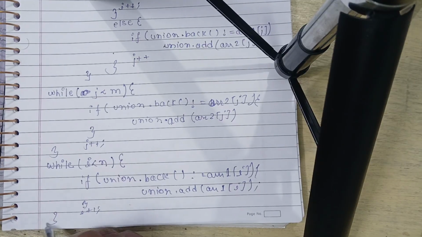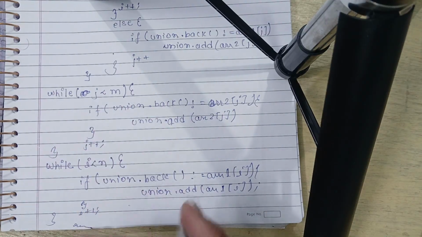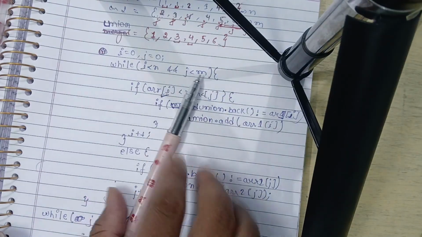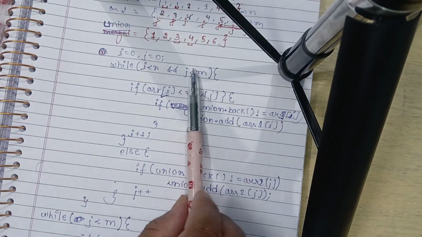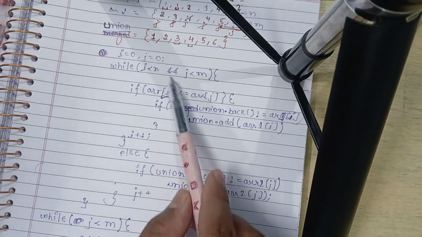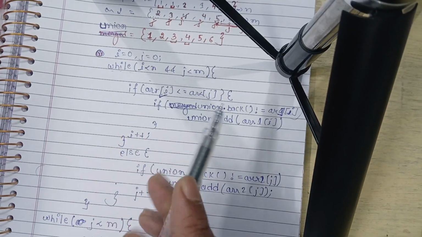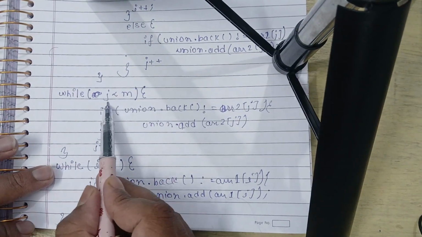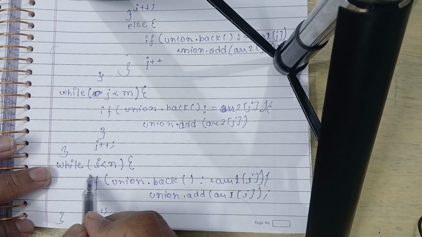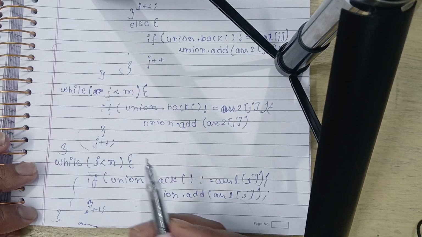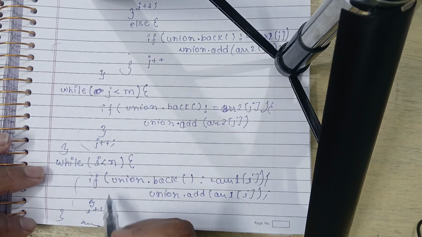After this you need to return the array, because everything is done until it reaches the end of any one of the arrays. You need this particular loop, and after this, if any elements remain in the second array or the first array, they will be added by this concept, and at the end you will get the union array. You can return this.